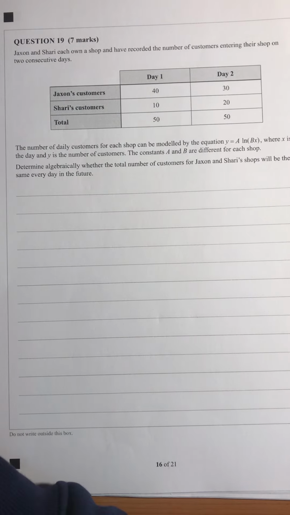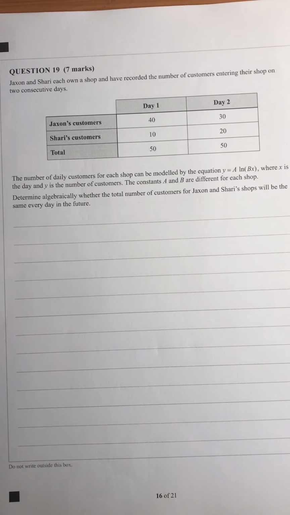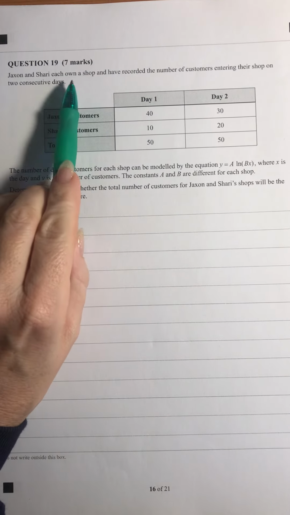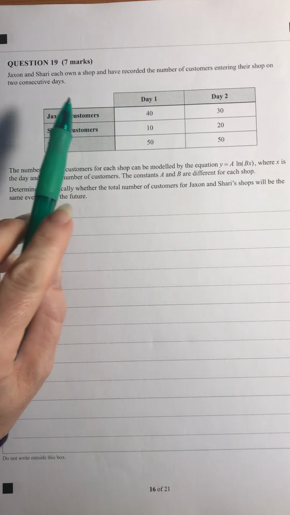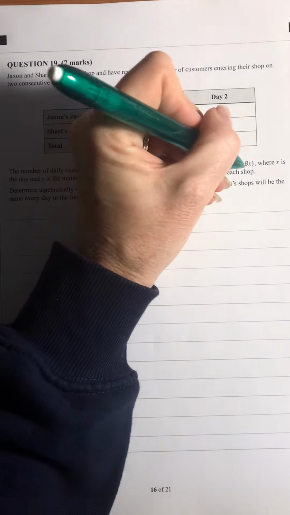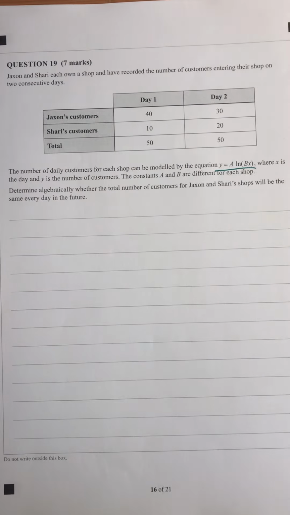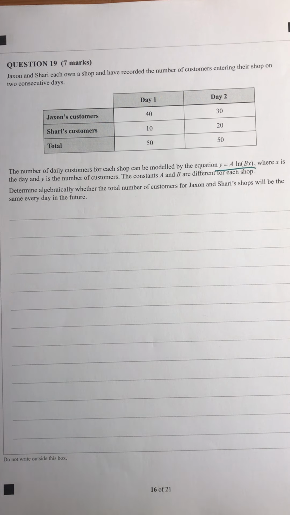Okay, then we get to the last one on the paper. So, question 19. We've got Jackson and Shari each own a shop and have recorded the number of customers entering their shop on 2 consecutive days. We've got that the number of daily customers for each shop is modelled by the equation here, where x is the day number and y is the number of customers, and the constants a and b are different for each shop.